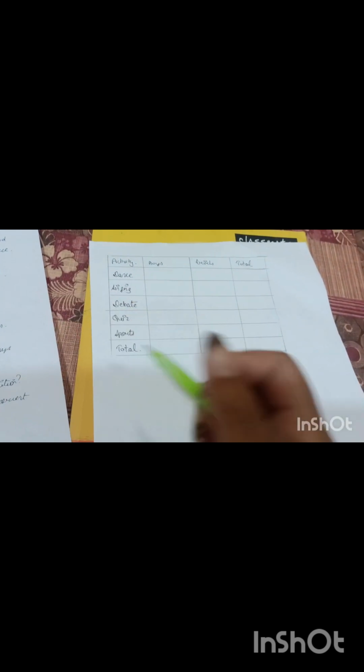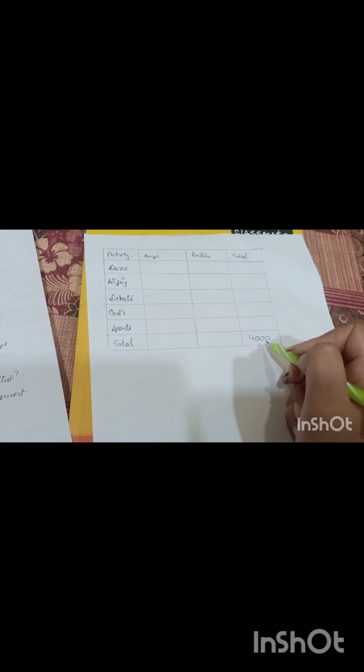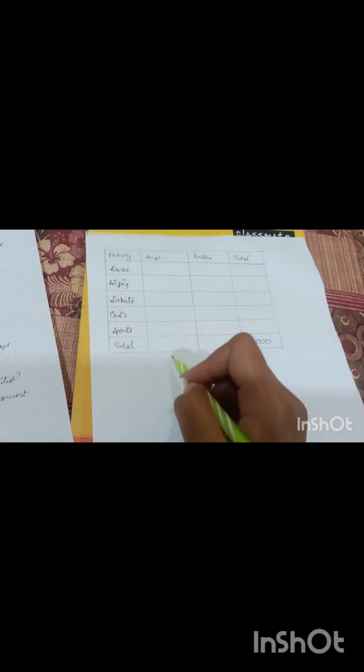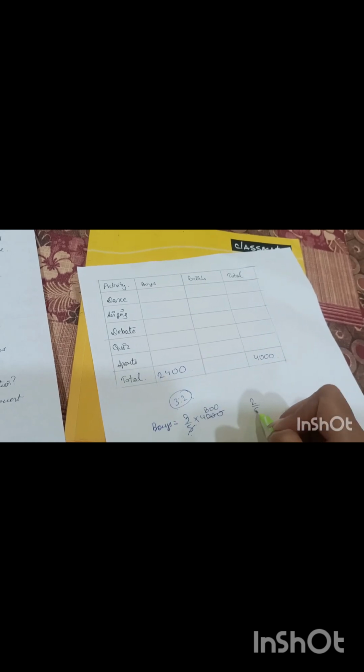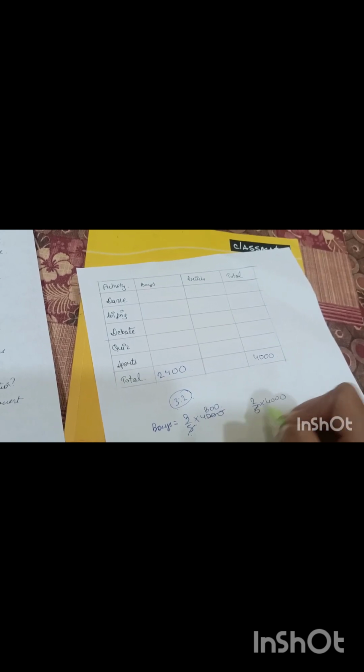So first of all, you can make the table like this. The school has 4,000 students, so you can write 4,000 over here. The boys and girls ratio is given as 3:2. So for boys, you can solve it like this: 3/5 into 4,000. 3/5 was the ratio given. If we solve it like this, you'll get 2400 boys, and if we say 2/5 into 4000, you'll get 1600 girls.